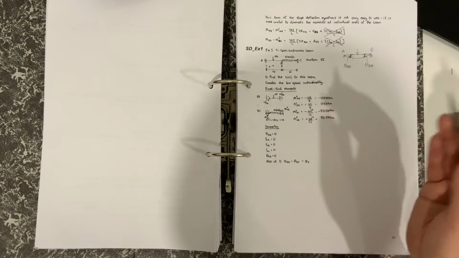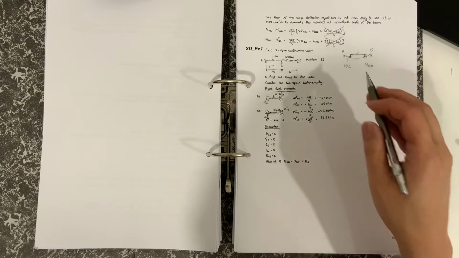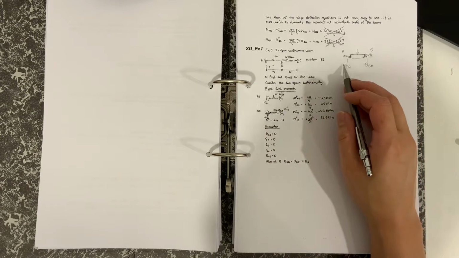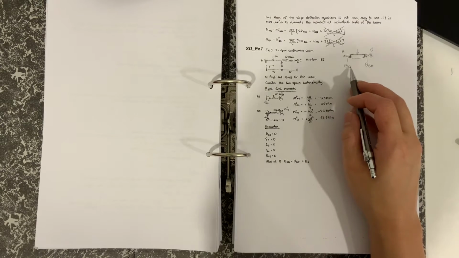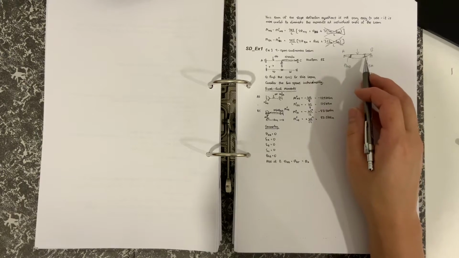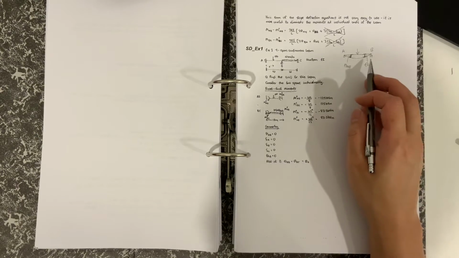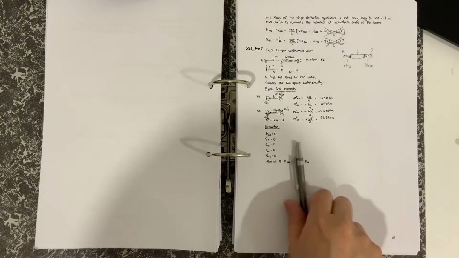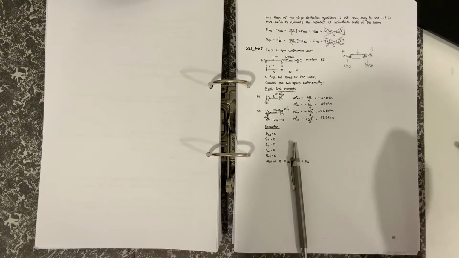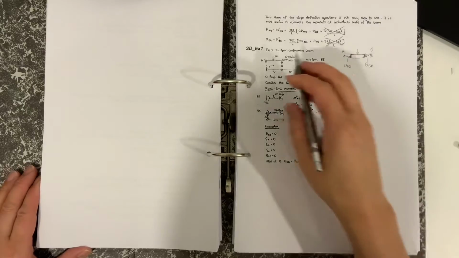When you do the calculations and it comes out in the wash, if your answer is positive, that means that the rotation is in the clockwise direction, and if your rotation is negative, that means the rotation is in the anti-clockwise direction.